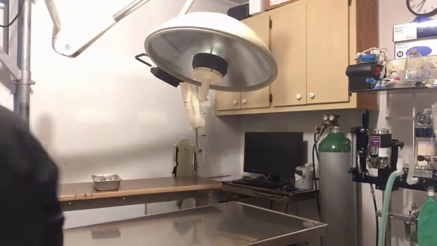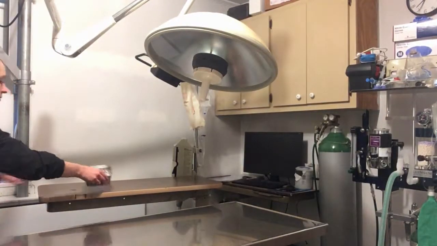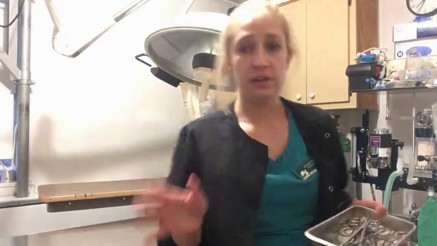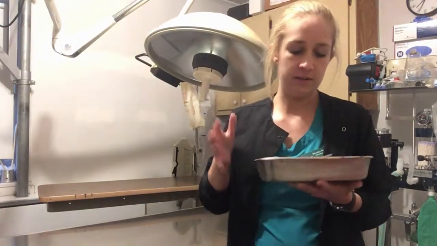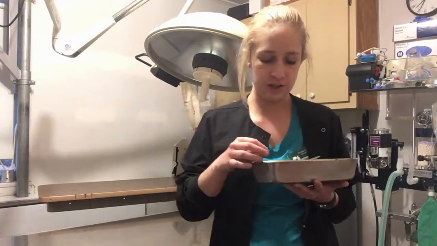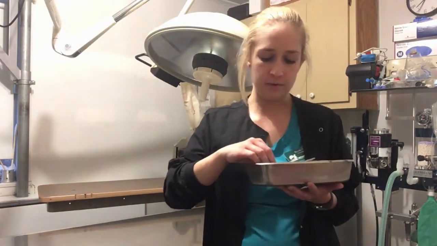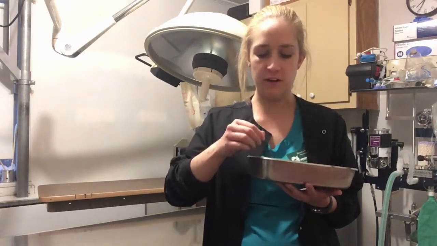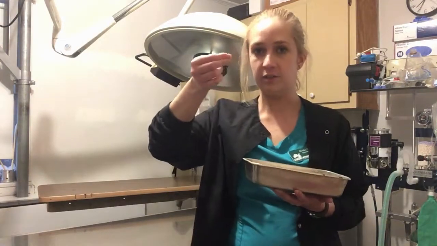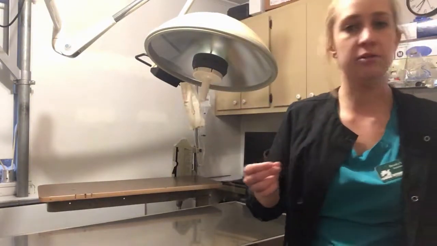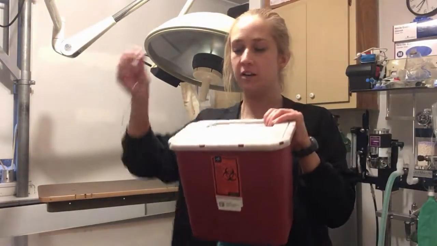Then you're going to take your instruments. When you are done with all of the things your surgeon used during the surgery, you're going to dispose of the things that need to be disposed of. The big thing is disposing of your needles and scalpel blades. Those go in your sharps container.